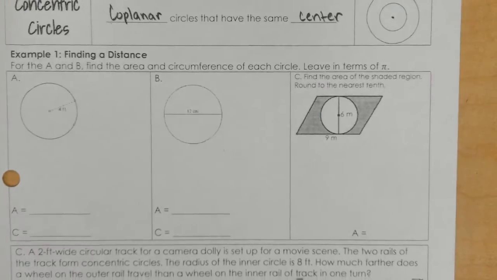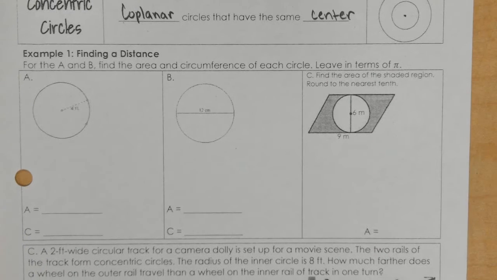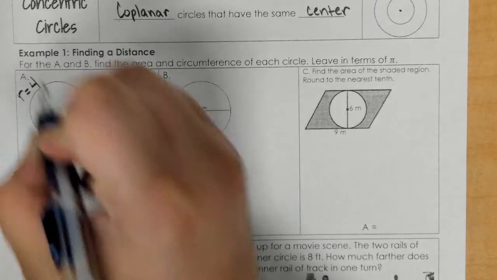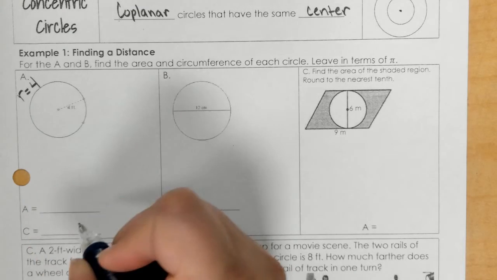Okay, so for example 1, for A and B, find the area and the circumference of each circle. Leave in terms of pi. So we're not going to calculate pi for these two problems. Okay. So for the first one, our radius is 4. It is kind of light and hard to see there, but it is 4.